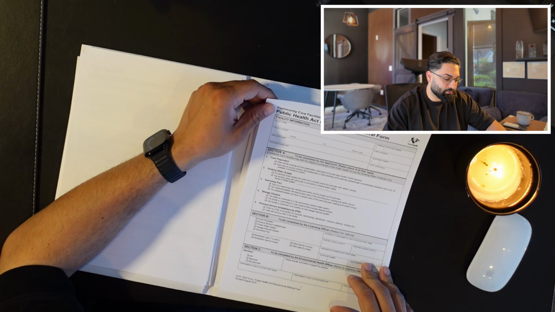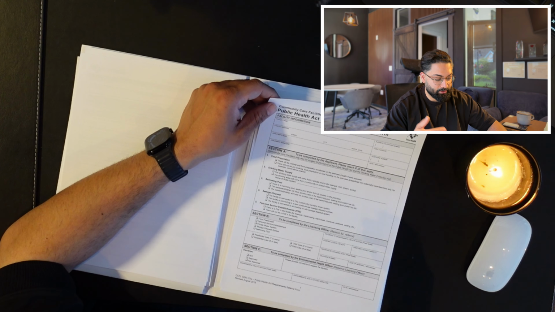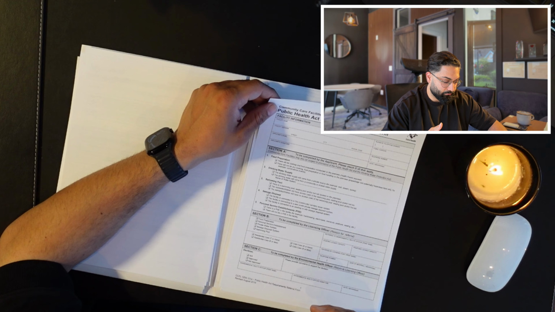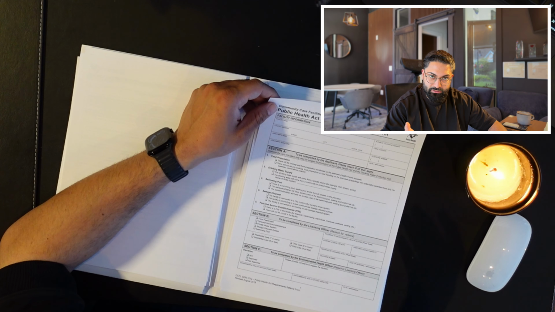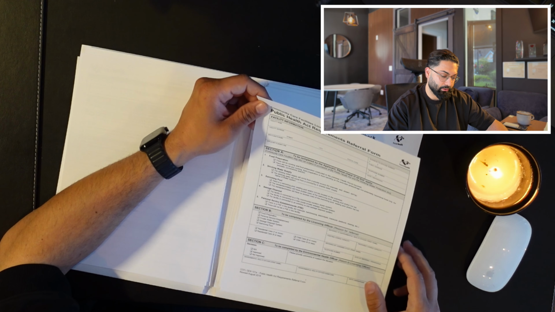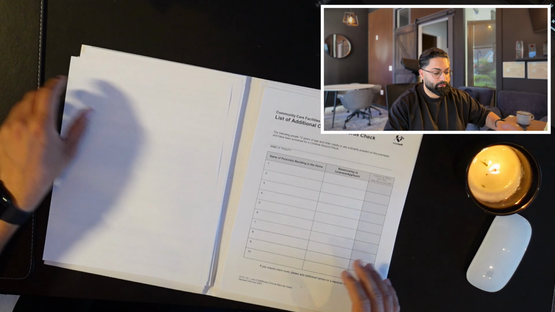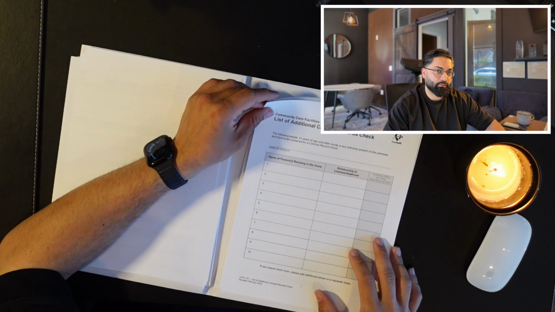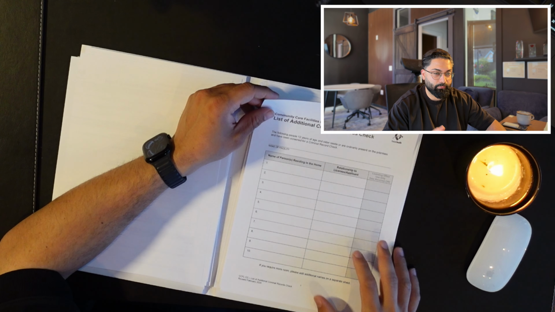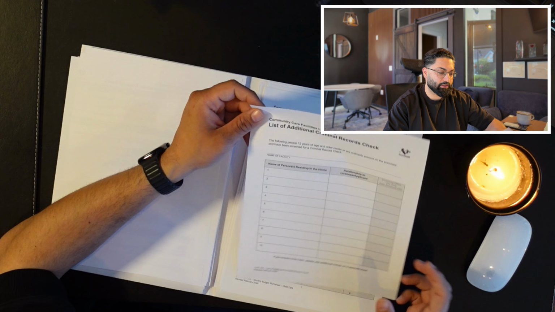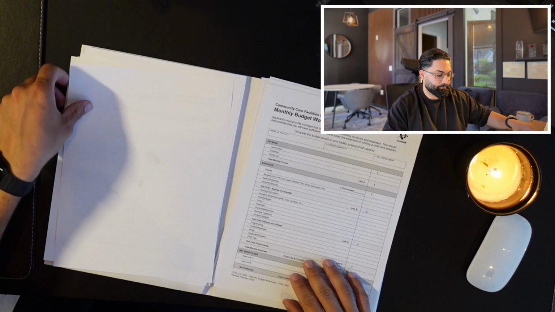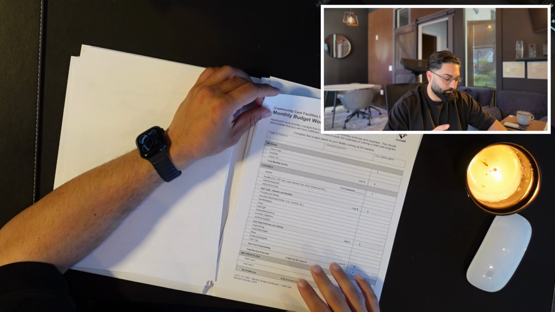So public health requirements, referral form, sewage disposal information if the facility is connected to the city, or if there's an on-site private sewage disposal system, so they want all that information. And then that's that. This document goes over the list of additional criminal record checks. So basically anybody above the age of 12 has to go on this list, and then you do a criminal record check for them.